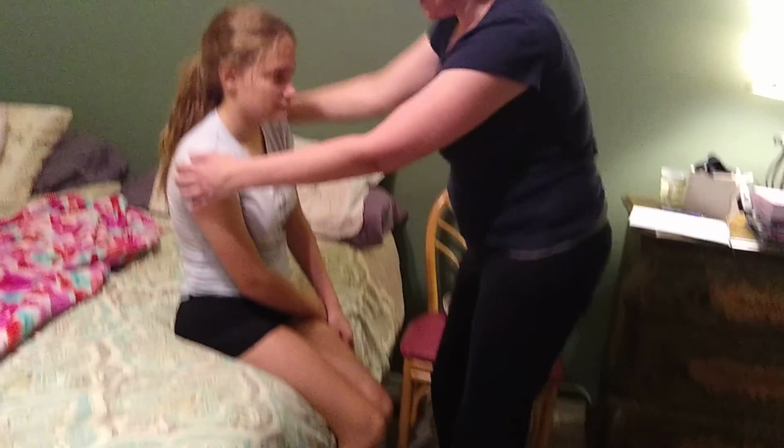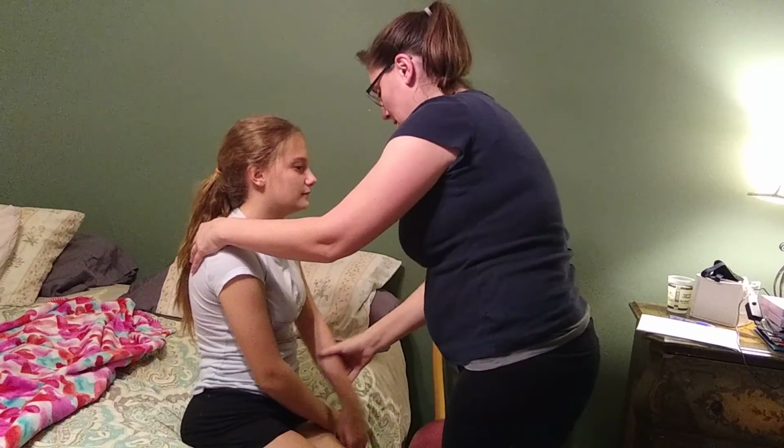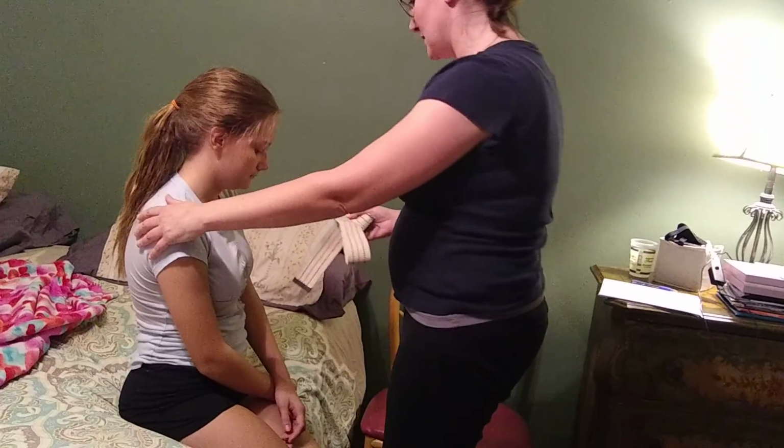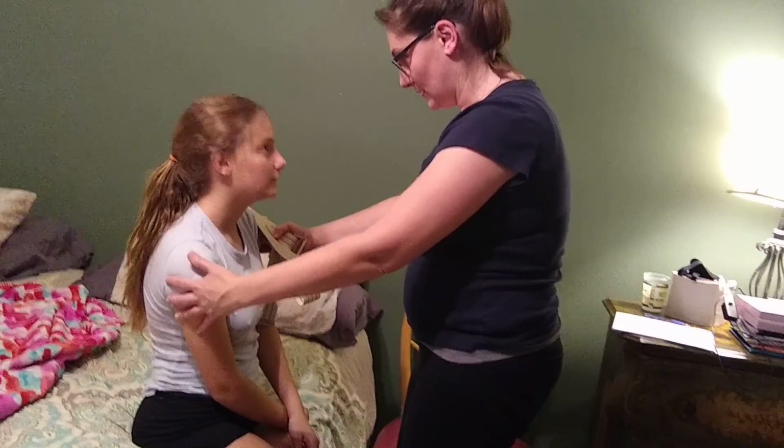There we go. Do you have any pain anywhere? No. Okay. So I'm going to put this gait belt on you. This is going to keep us safe. Are you okay sitting by yourself? Yeah. You have trunk control?